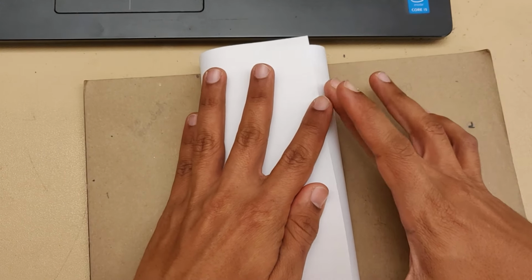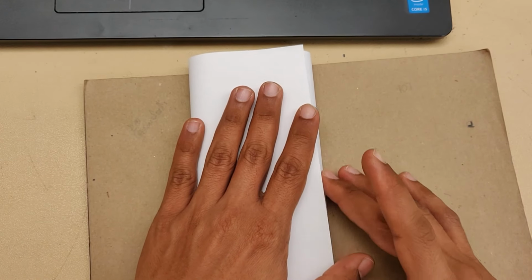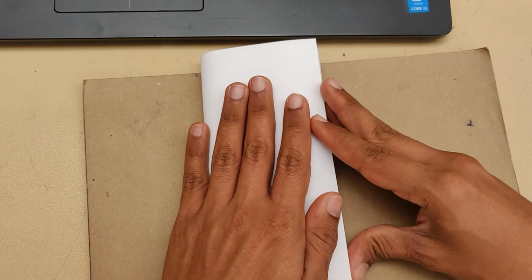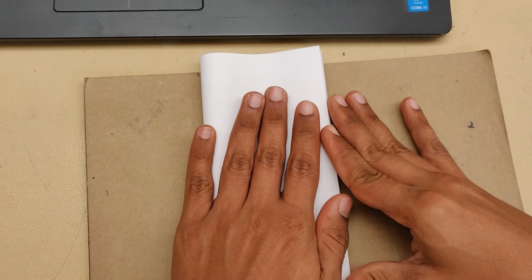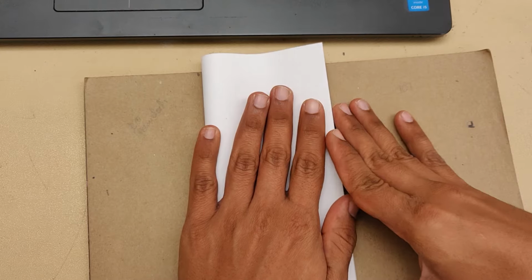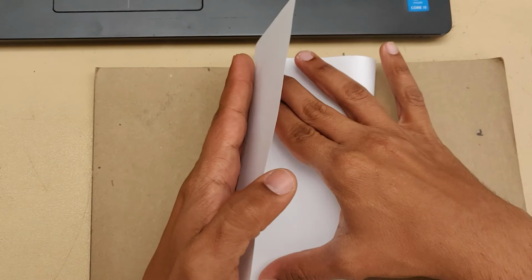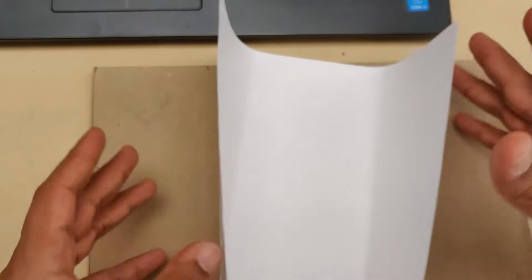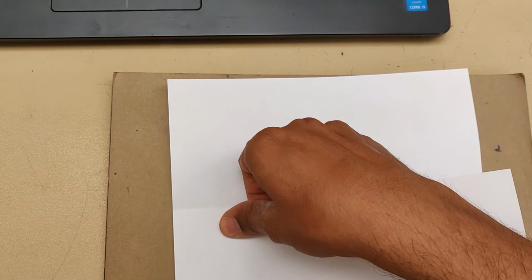If you see, you have to do it slightly and make sure that you align the borders of the paper, trying to get the same size in each section, more or less here. So I'm gonna do it here and I'm gonna do it there, excuse me. If it is not exactly the same, it doesn't matter, but try to do it as precise as possible.